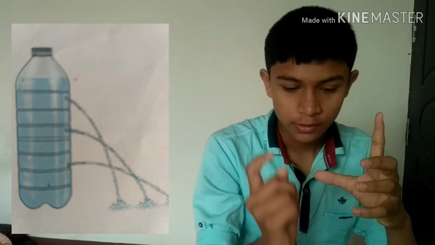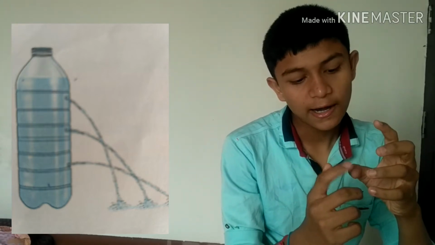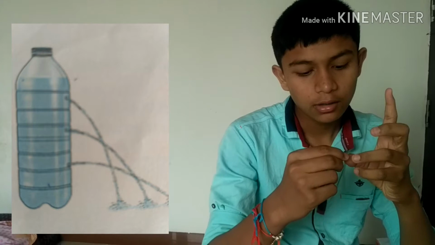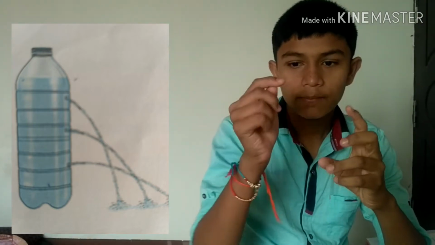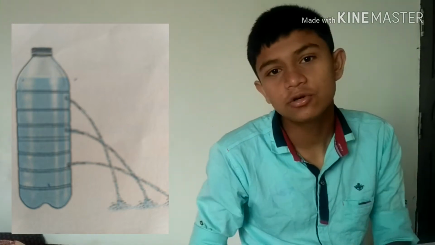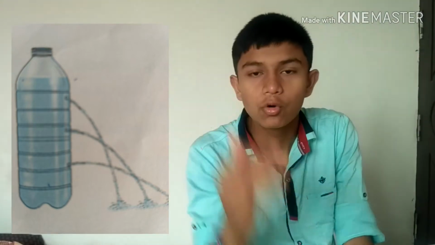Make 3 holes at the same distance, and you will observe the water from the bottom hole will go out farthest, but the hole above that will be a little nearer to the bottle, and the top hole will be very near to the bottle, because the pressure exerted by liquids is more at depth.